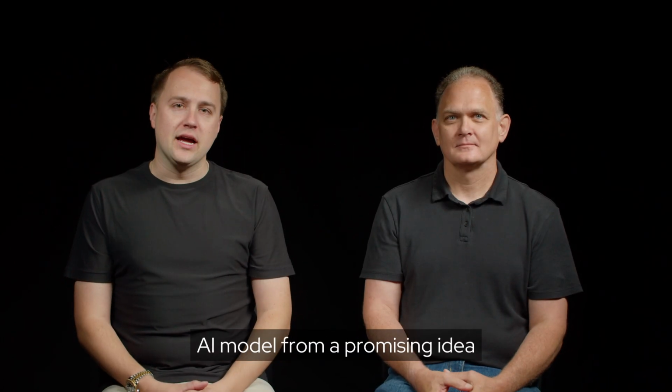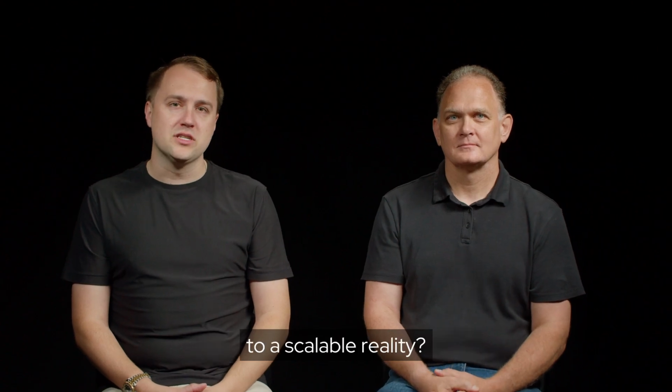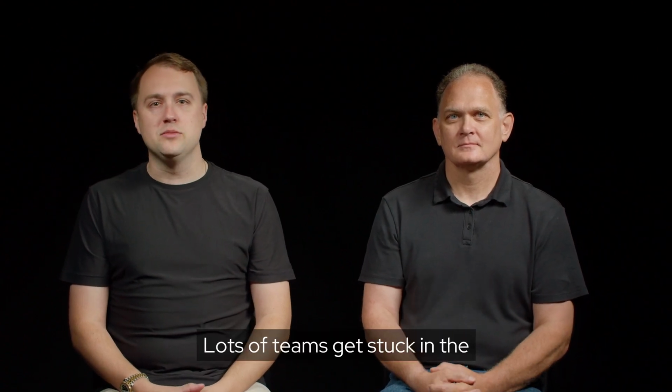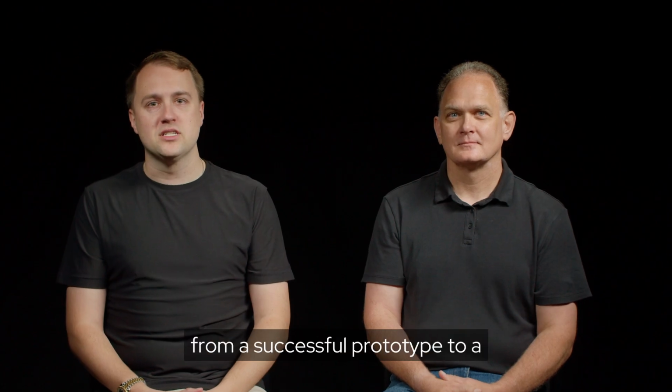Are you ready to move your AI model from a promising idea to a scalable reality? Lots of teams get stuck in the challenging transition from a successful prototype to a production-ready system.